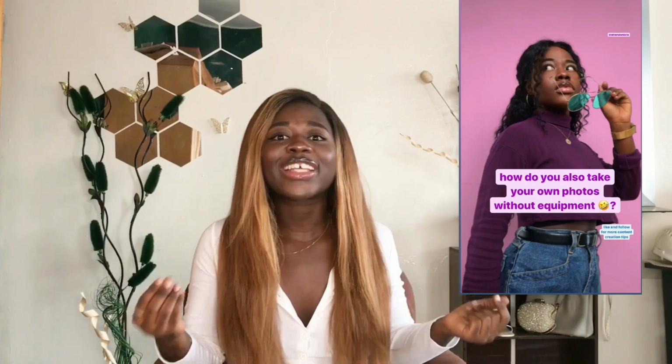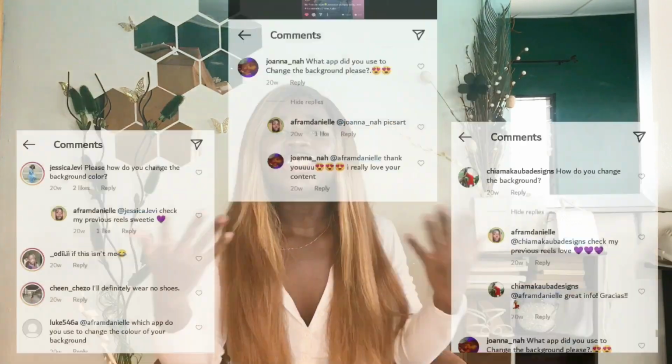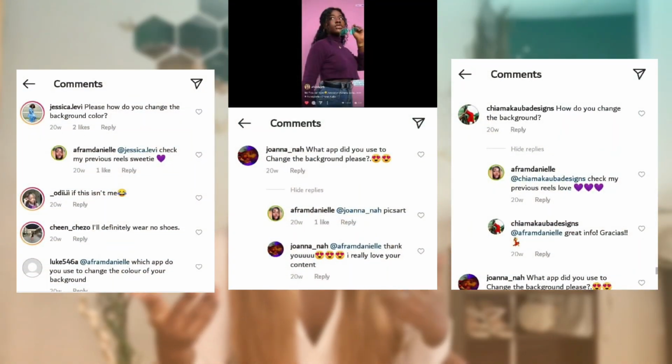It did so well. I'm thinking it blew up because of these reasons. One, maybe because it was so relatable, because people didn't have a tripod and they had ways to improvise to take their pictures, and two, because I showed in the last seconds of the reel how I changed my background. That is where I got people's attention. I had so many DMs and so many comments asking me how I changed my background.